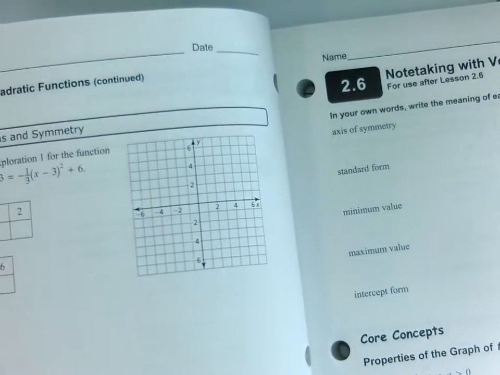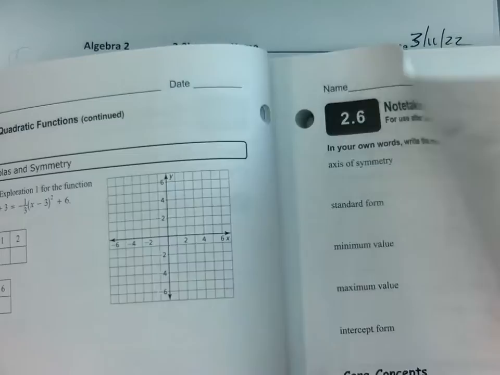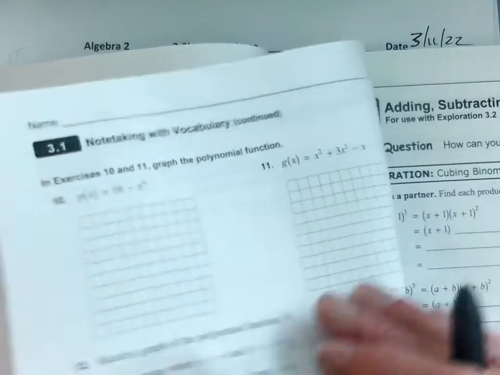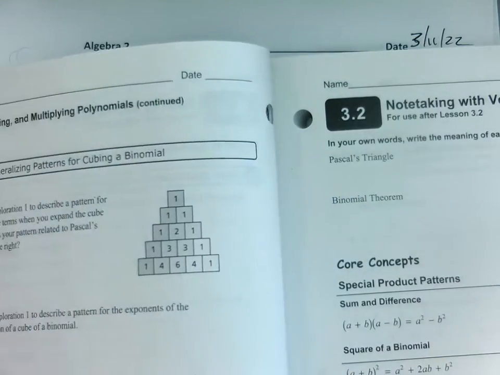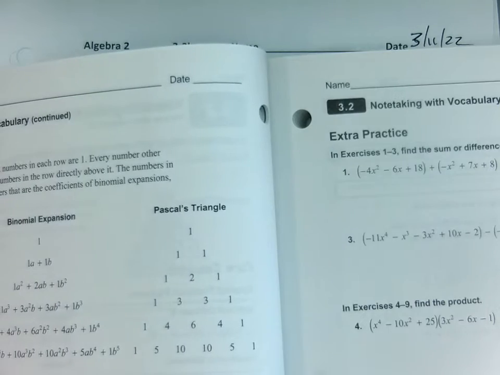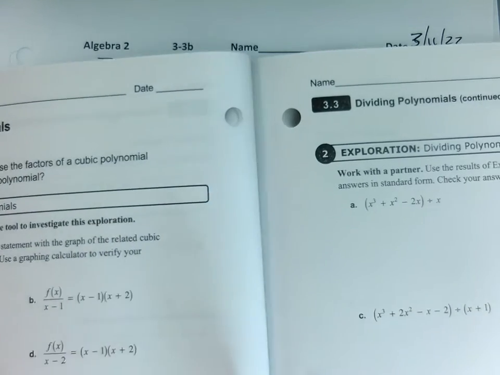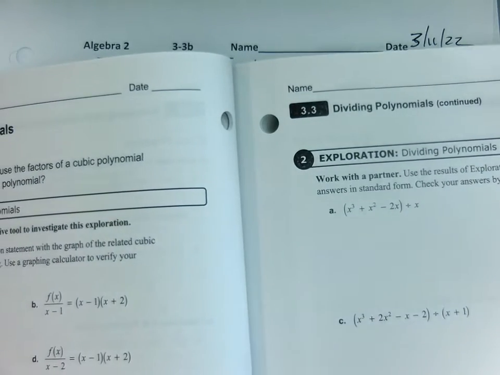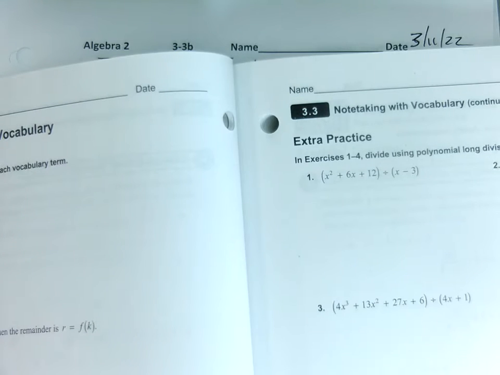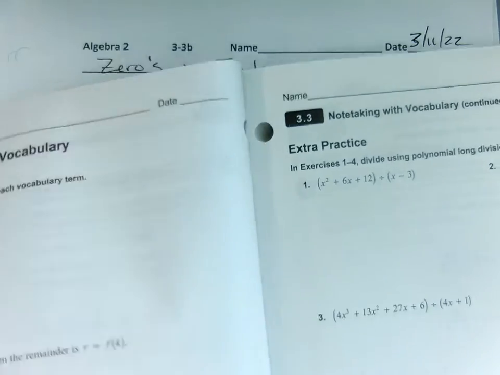Okay. So let me get to where I want to go on this. Okay. Give me a second. Get there. Here we go. This is the notebook I'm looking for. Page 73. Okay, that's what I want.